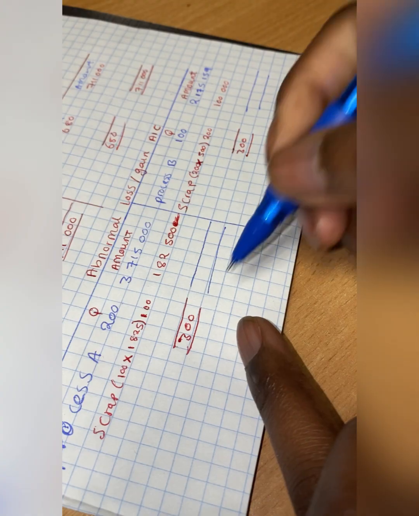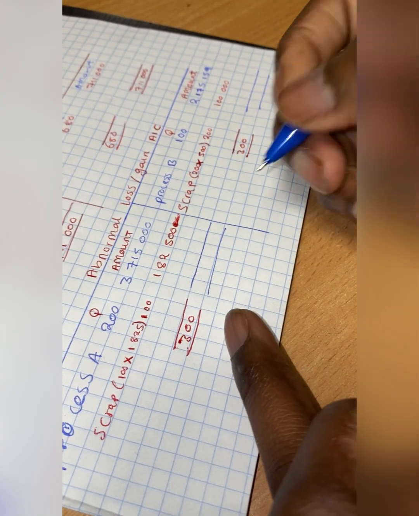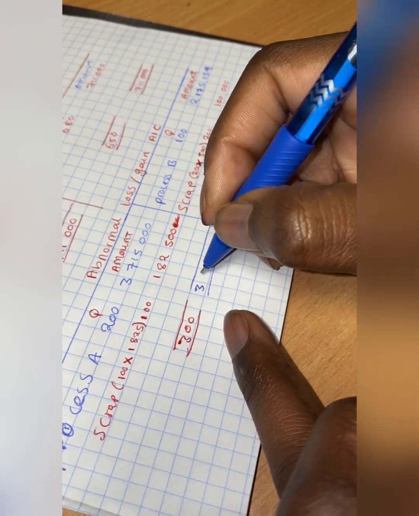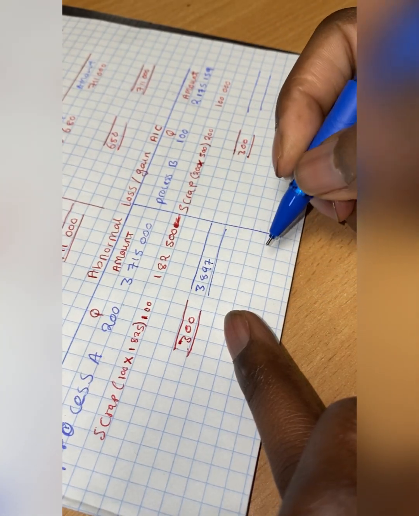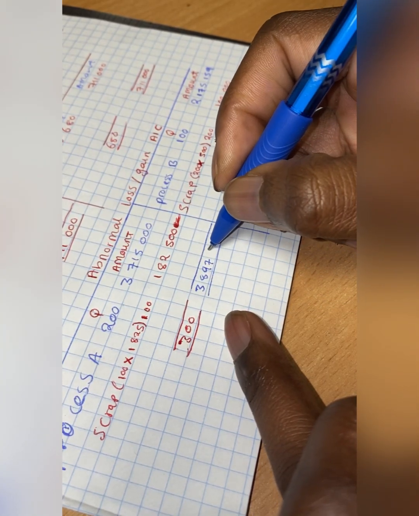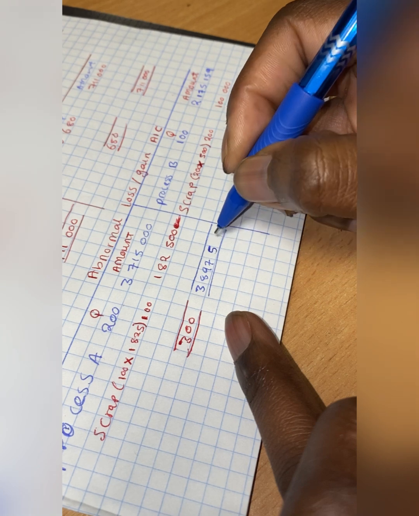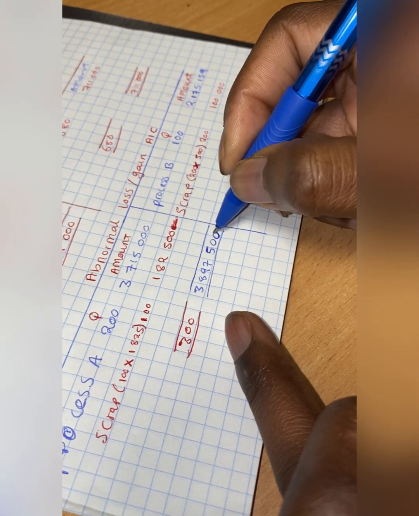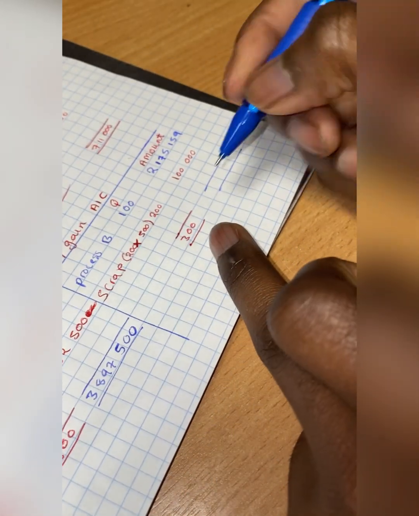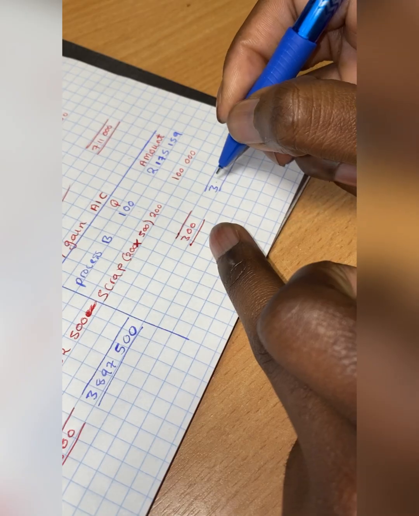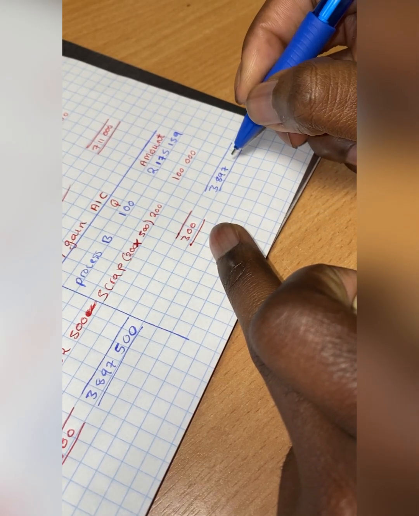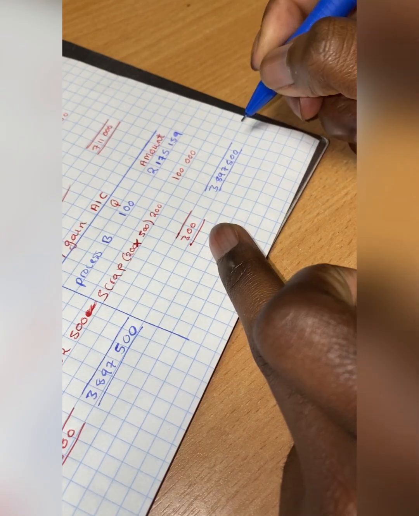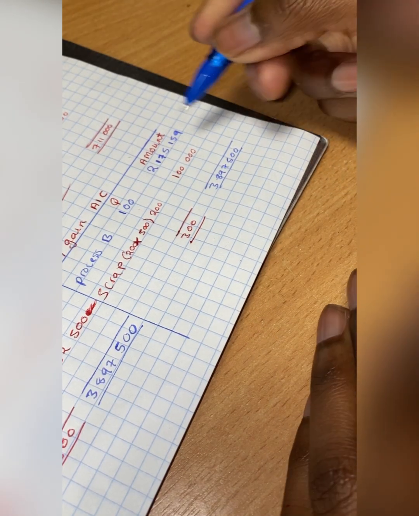So meaning 3 million is big, so we'll put it on both sides. So we'll put 3 million 897 500. Okay, since this is the biggest amount, even this side will do the same. 3 million 897 500.